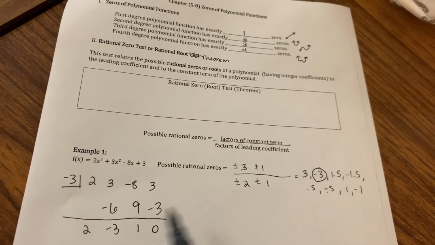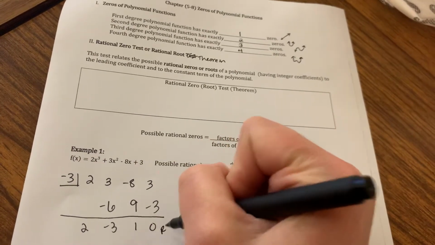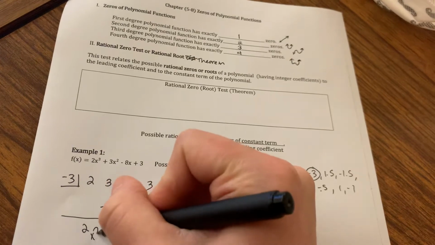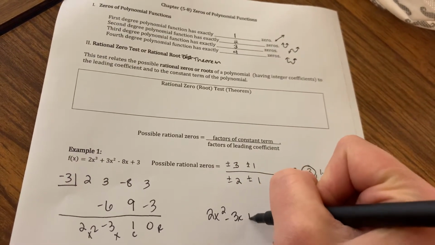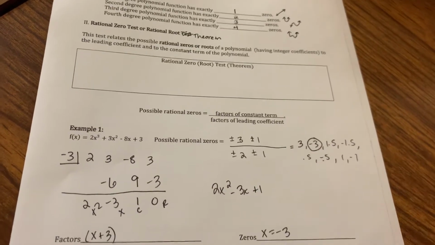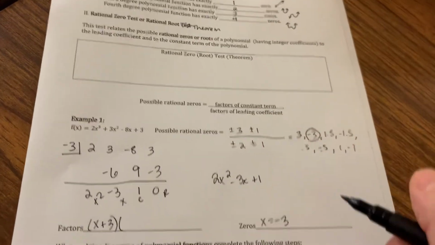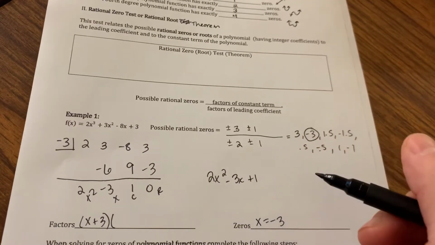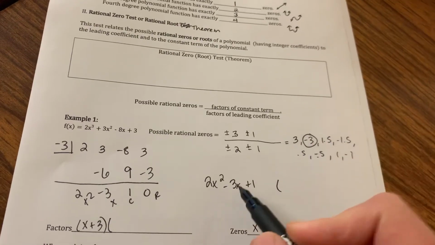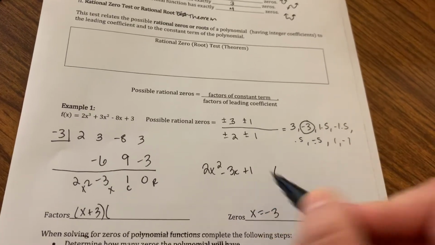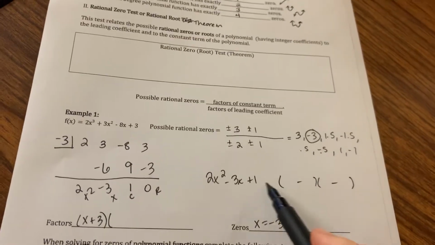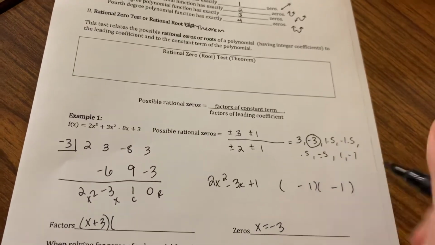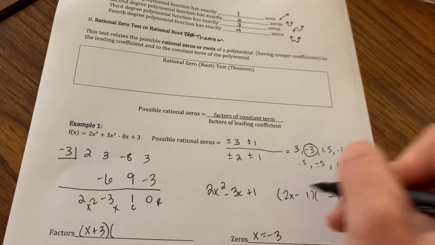Okay, now what's left over is 2x squared minus 3x plus 1. So can we factor this? Let's try it. You have 3 terms with a plus in the back. That means this has to be minus, minus. Factors of 1 are 1 and 1, and factors of 2 are 2x and 1x.